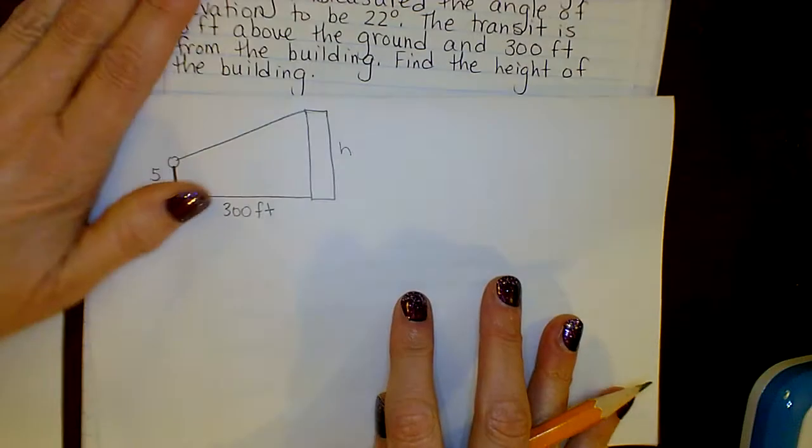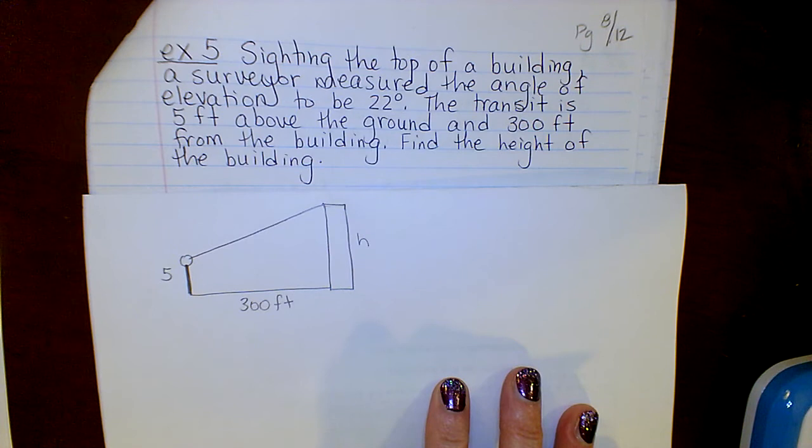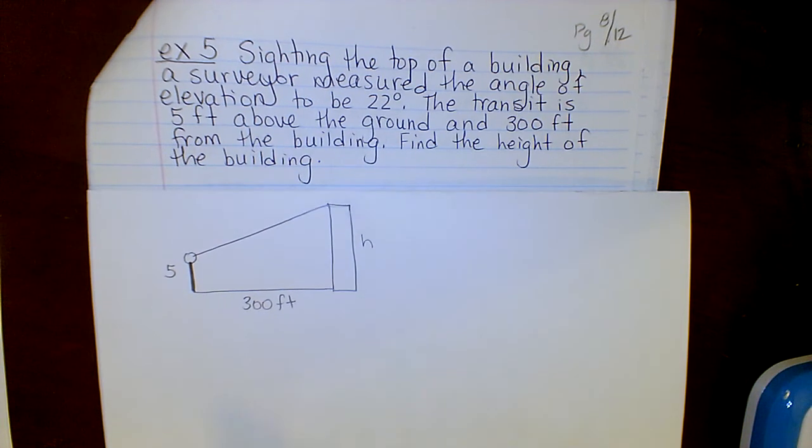So, sighting the top of a building, a surveyor measures the angle of elevation to be 22 degrees. The transit is 5 feet above the ground. Now, the transit is the measuring device that surveyors use. It's 5 feet above the ground and 300 feet from the building. Let's find the height of the building.